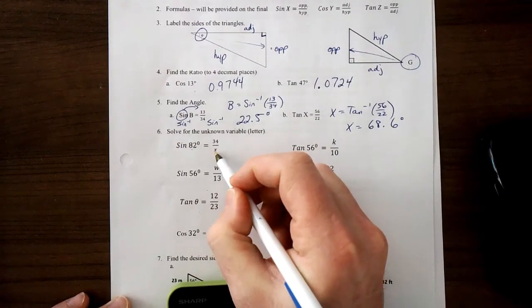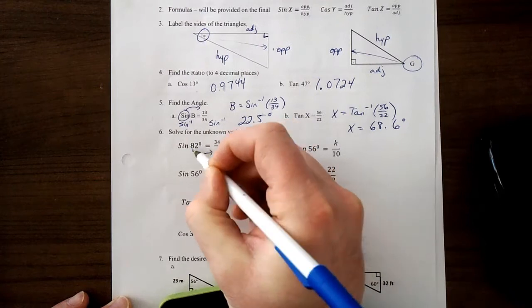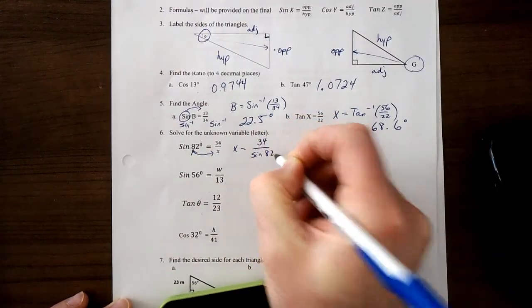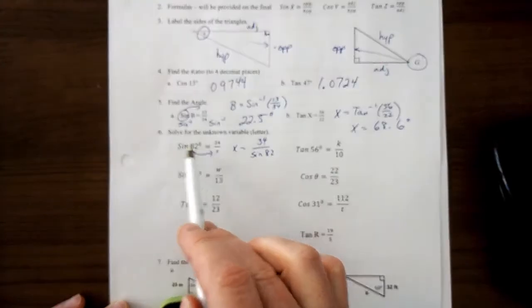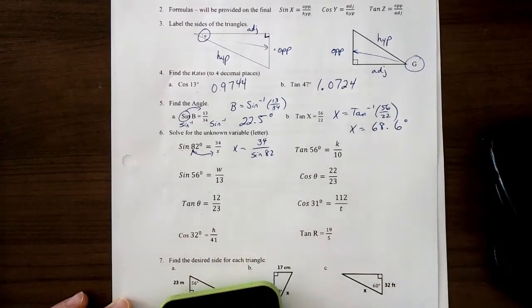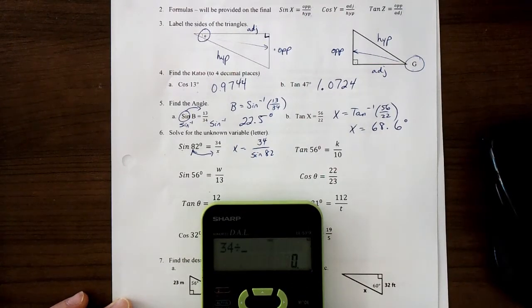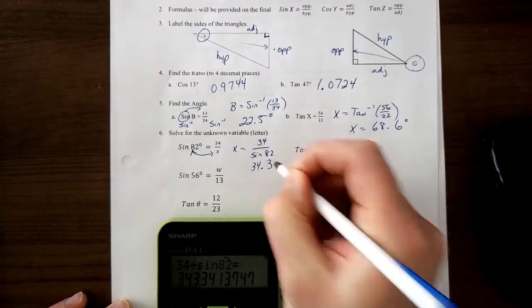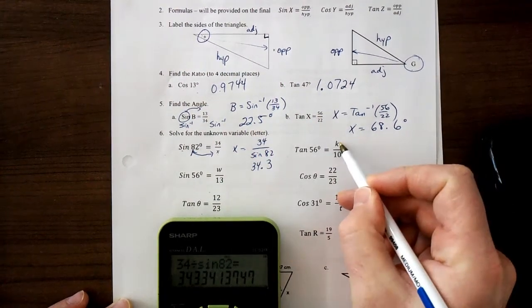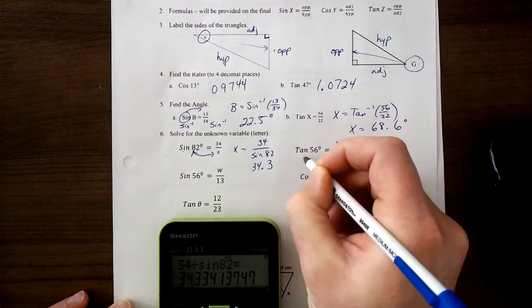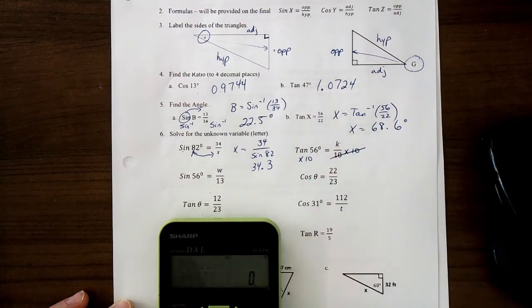When the unknown's on bottom, we're going to do the shortcut and just reverse them. When you switch them, the sine and 82 stick together. They're glued together and come to the bottom. And I just type in 34 divided by sine 82. This one here, the unknown's on top, which makes it easier. So we're going to multiply by 10, multiply by 10.